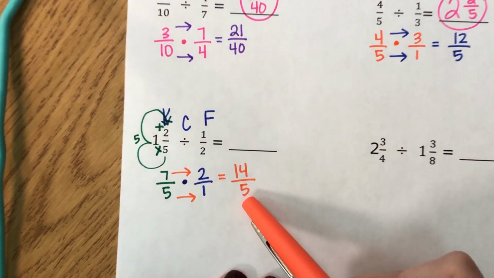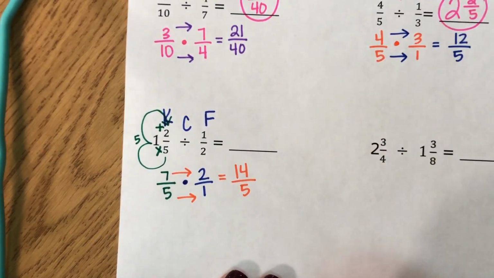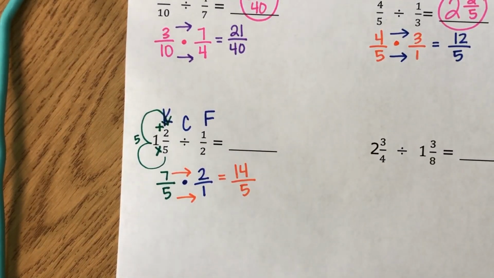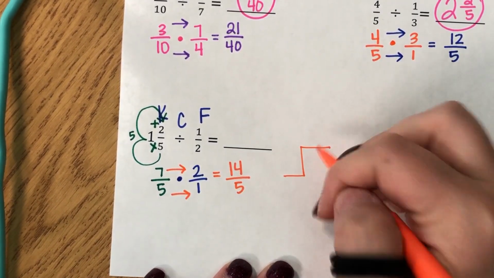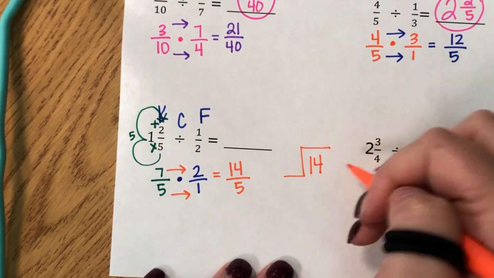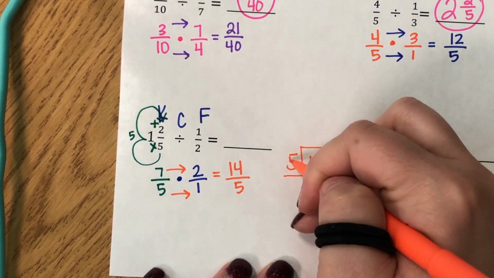So again, this is improper, okay? The top number is bigger than the bottom number. My cowboy is much bigger than my horse. So I need to come over here to the side, and I need to set up my division so that I can backwards check mark. So I'm gonna put my cowboy inside, take off his boots, hang up his hat, and park his horse outside.